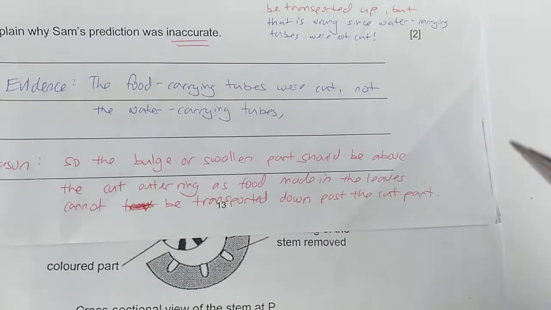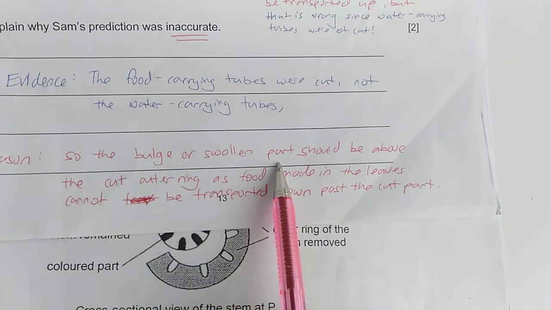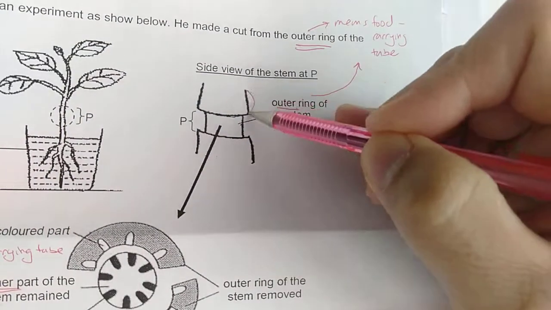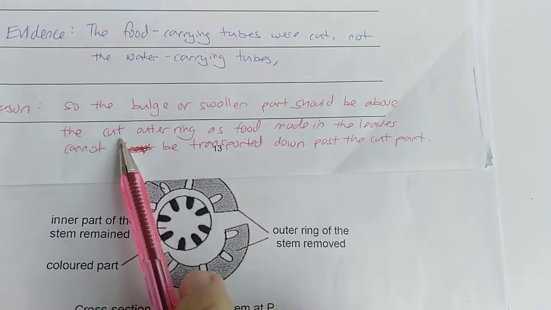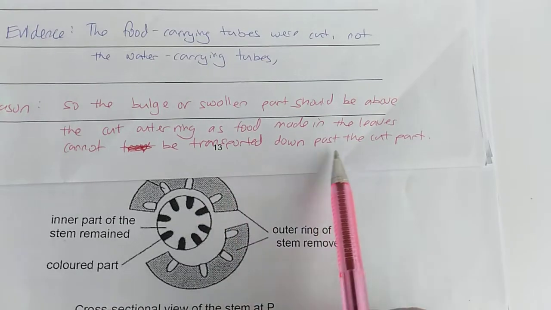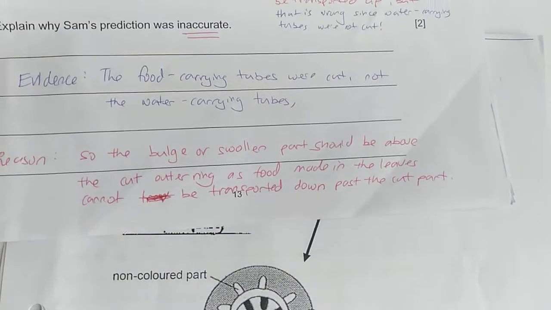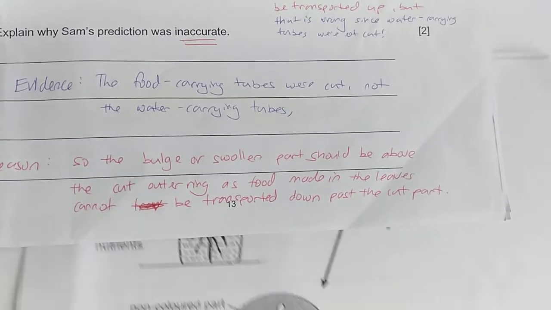And then, so what if the food carrying tubes were cut? So the bulge or the swollen part should be above the cut outer ring. Should be above, so it should be here. The bulge or swollen part should be above the cut outer ring, as food made in the leaves cannot be transported down past the cut part. Okay, so that's how you answer this question 5.